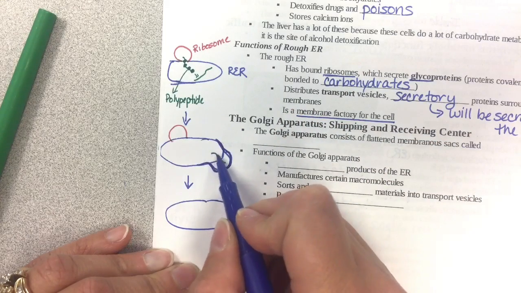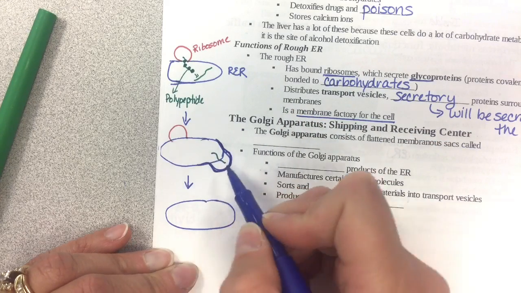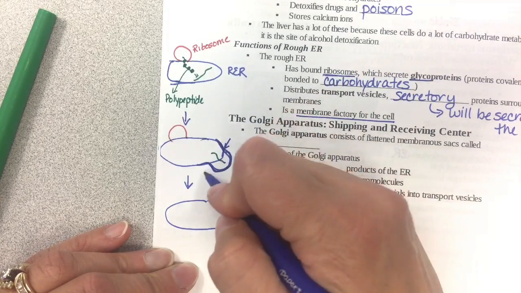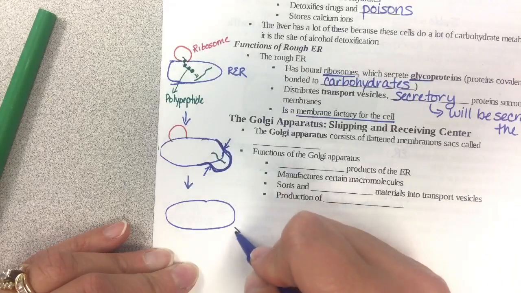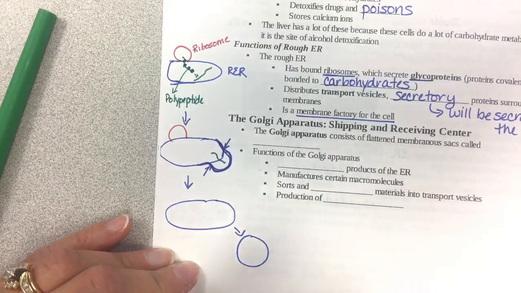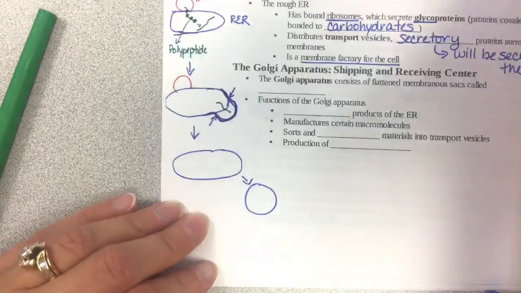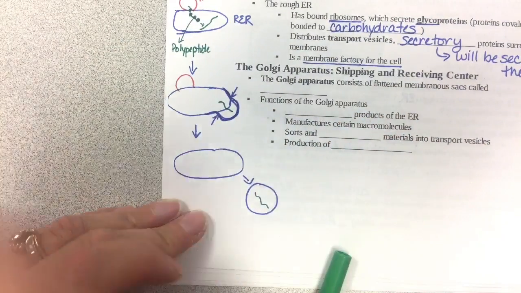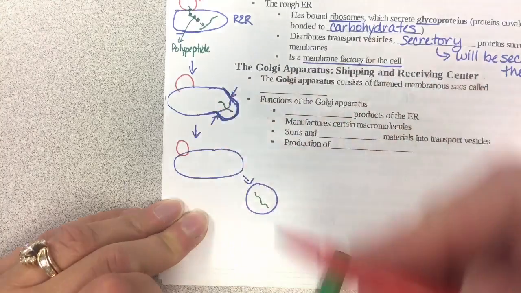Pretend like this part's not here, and the polypeptide comes in. And then what happens is, you can imagine this pinches, and what you end up with is a little vesicle with your polypeptide in it. So here's your rough ER, still with the ribosome attached.